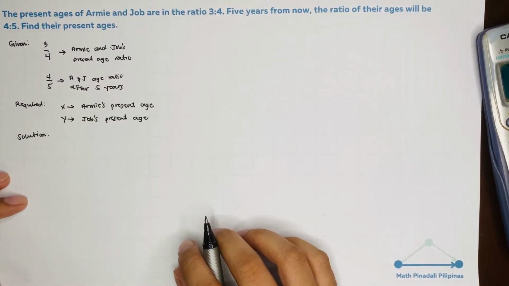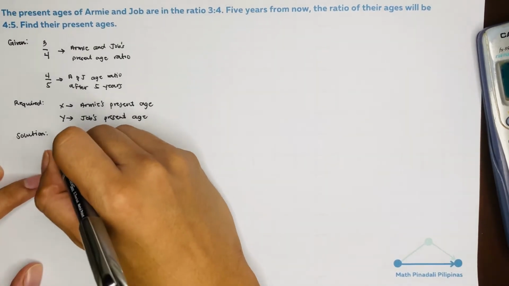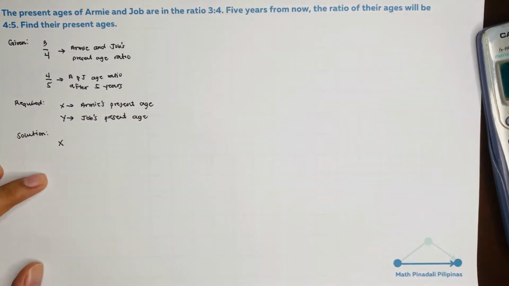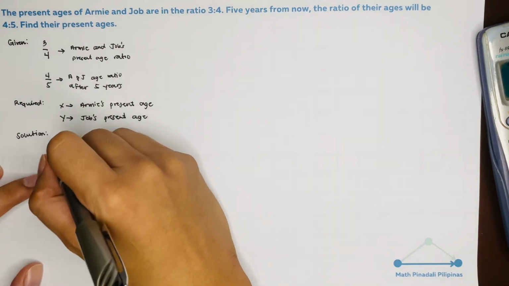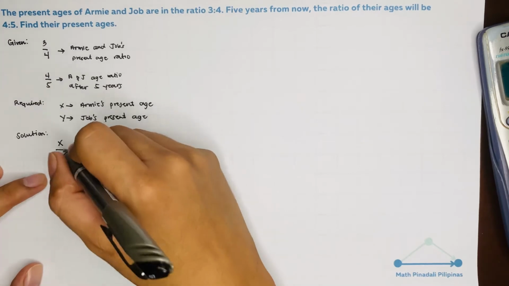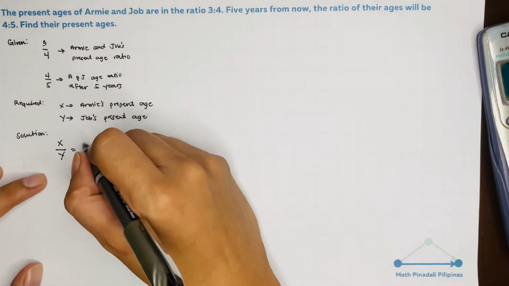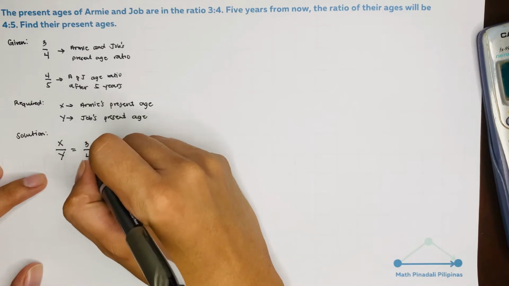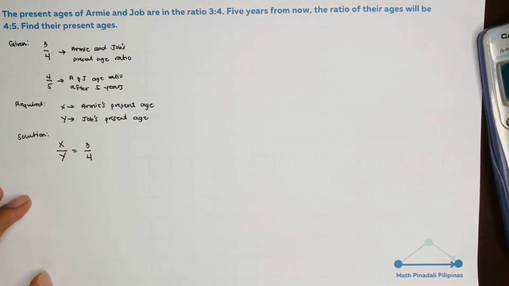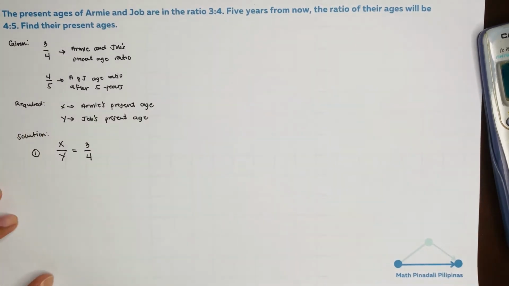We equate Armie's and Job's present age to 3:4. So, Armie's age is X, over Job's present age, Y, is equal to, as the given states, their present age is at the ratio of 3:4. This is our first equation. Let's label it as first equation.